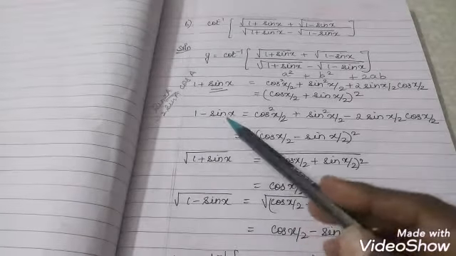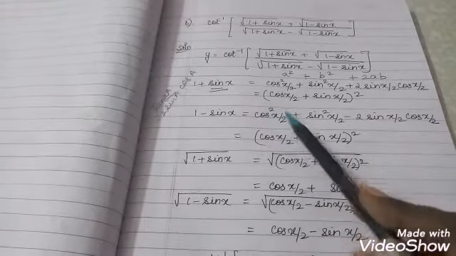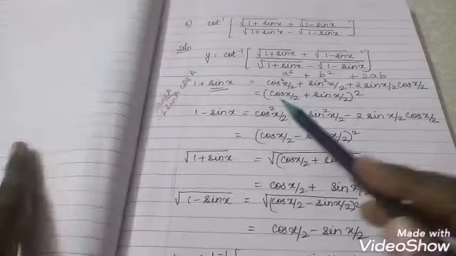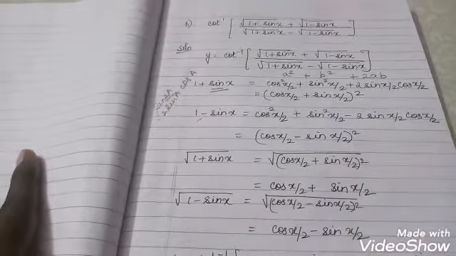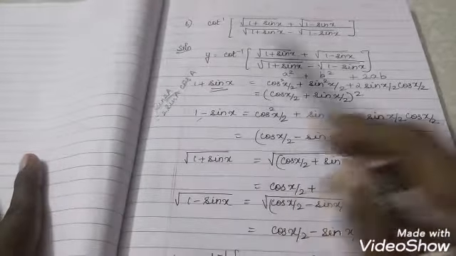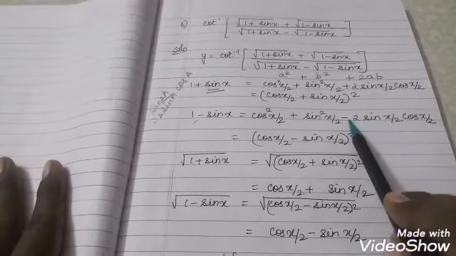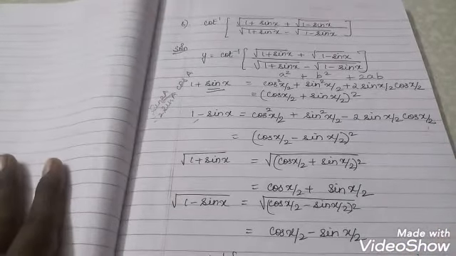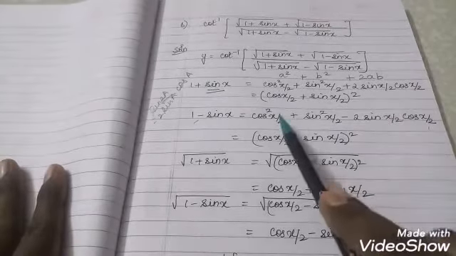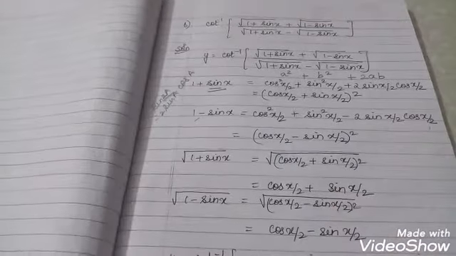Now we have taken 1 minus sin x. What is 1 minus sin x again here? This 1 can be written as cos squared x by 2 plus sin squared x by 2. Cos square theta plus sin square theta is nothing but equal to 1, minus sin x. Sin x again by using the formula sin 2a is equal to 2 sin a cos a, you can have it as minus 2 sin x by 2 cos x by 2. So a square plus b square minus 2ab, you can write it as cos x by 2 minus sin x by 2 the whole square.